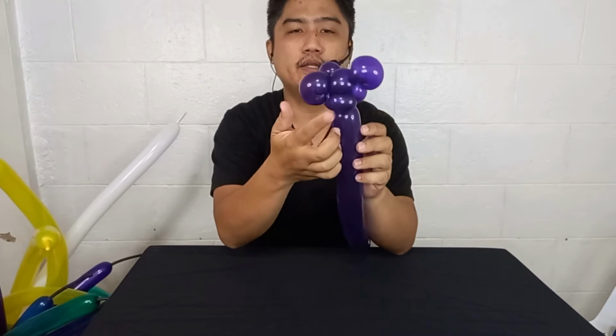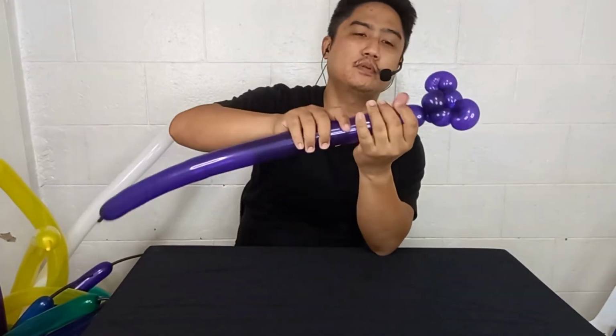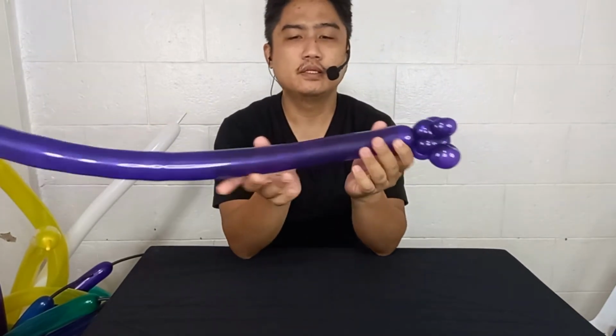Okay, so please observe. So the ears, we're done. The face and the back area. So that is the first part of the koala, the head. Now moving on to our next part, the body.